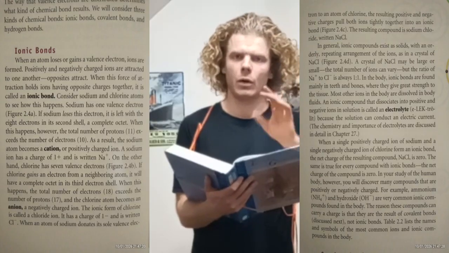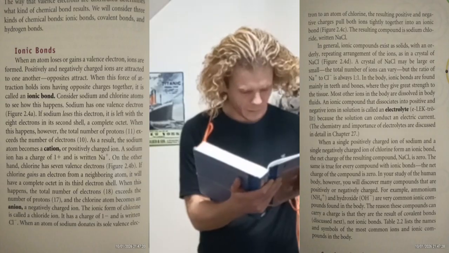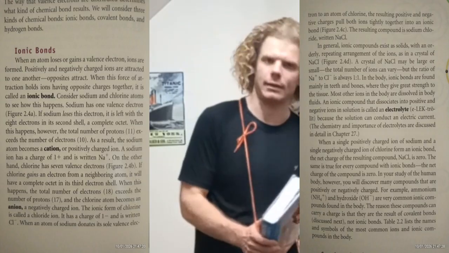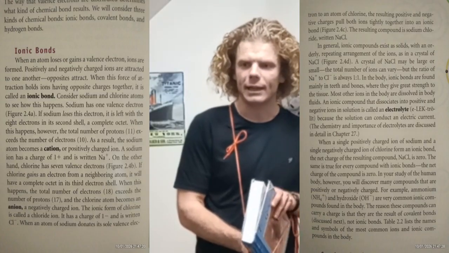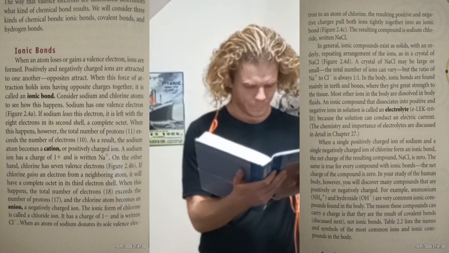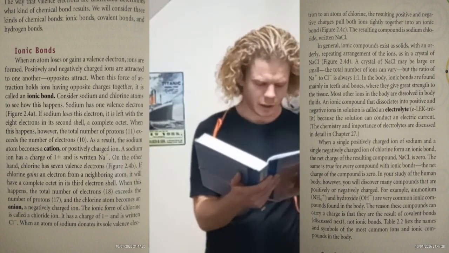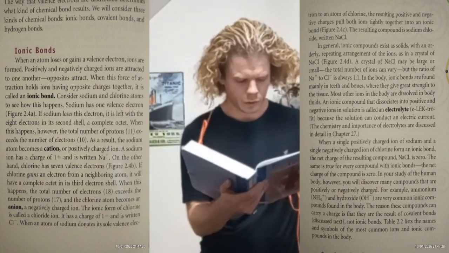Originally there is the same number of protons as electrons in an atom. The chlorine atom becomes an anion. If it gains, it becomes an anion, and it is -1. A negatively charged anion. The ionic form of chlorine is called chloride ion.